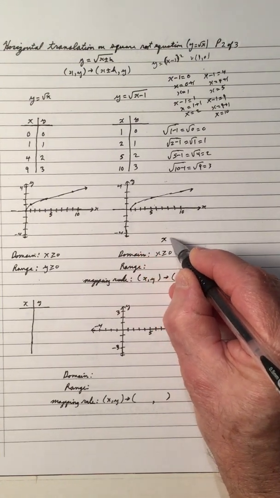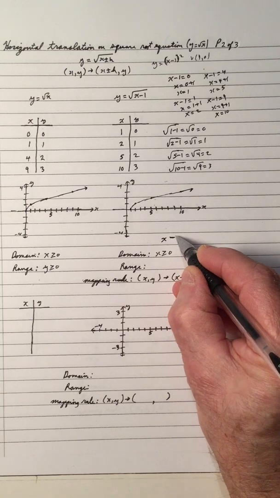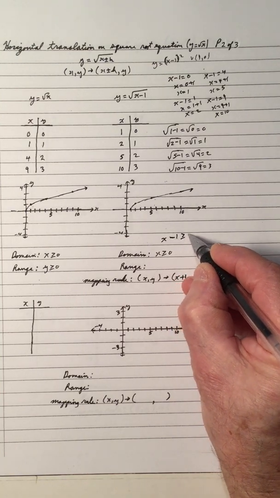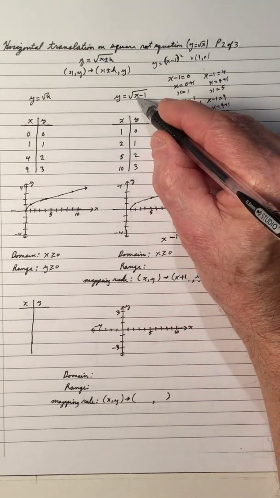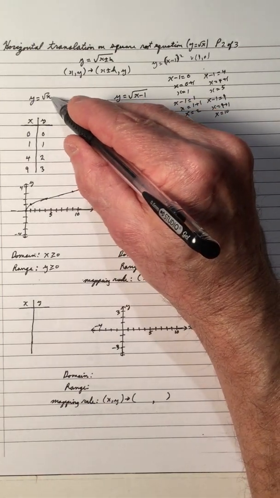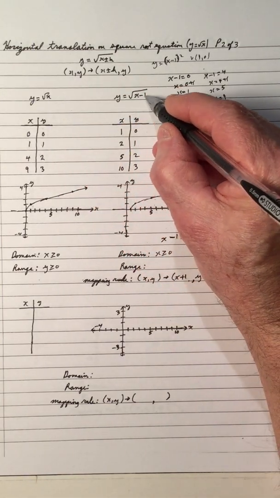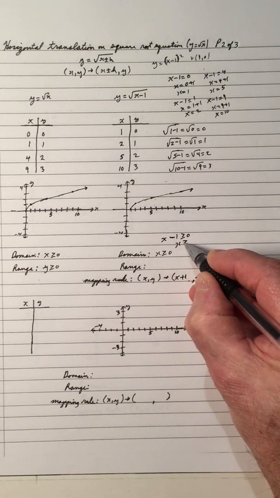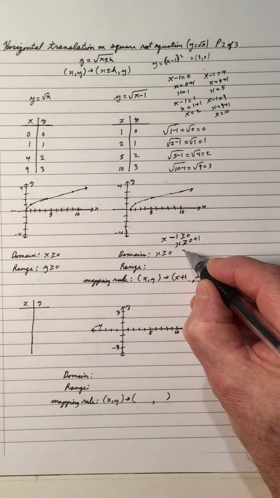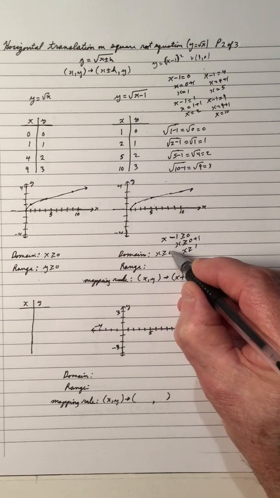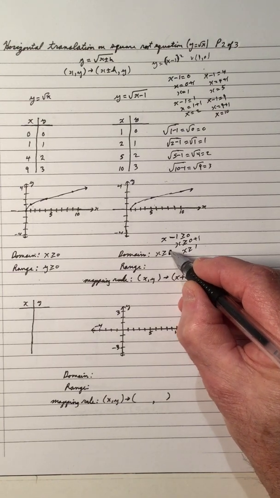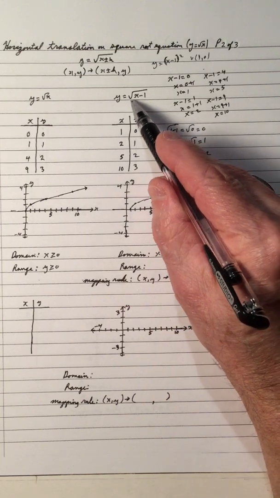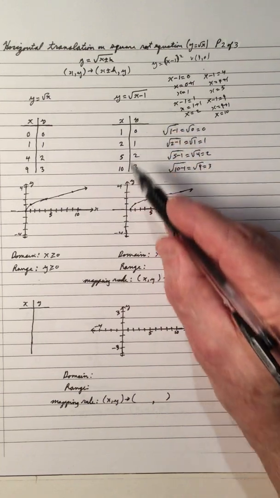So that means x minus 1 is greater than or equal to 0. Over here, it's x is greater than or equal to 0. Now it's x minus 1 is greater than or equal to 0. That means x is greater than or equal to 0 plus 1. X is greater than or equal to 1. So it starts at 1. This graph starts at 1.